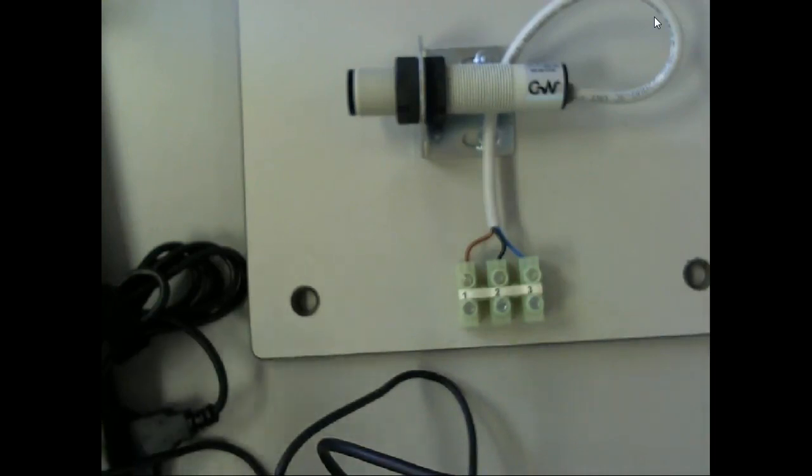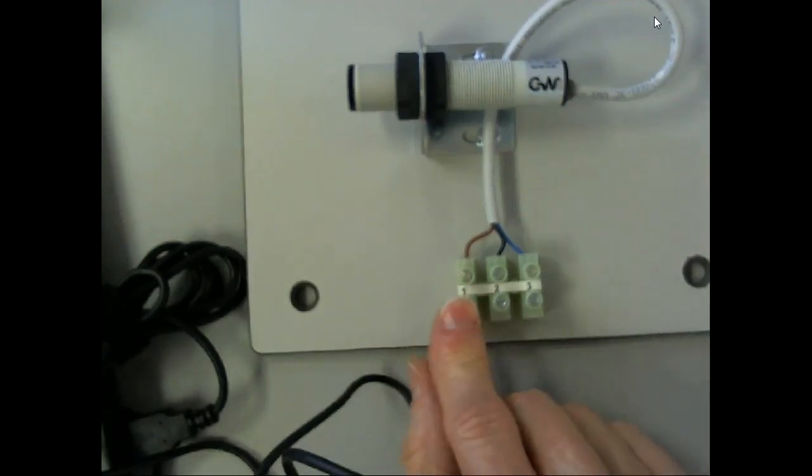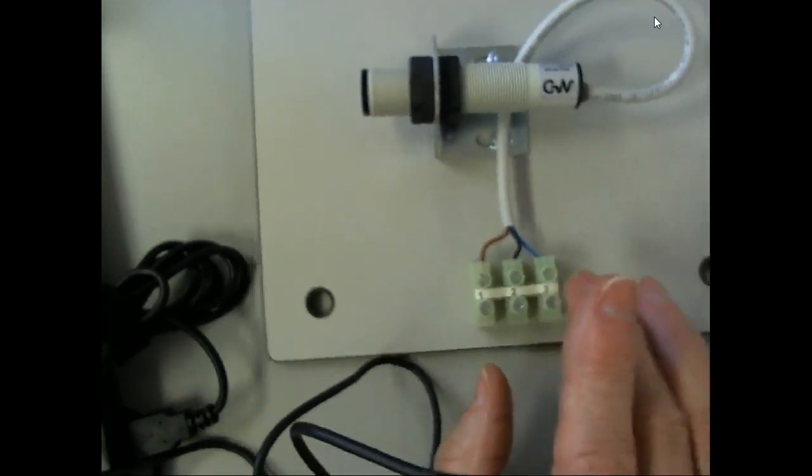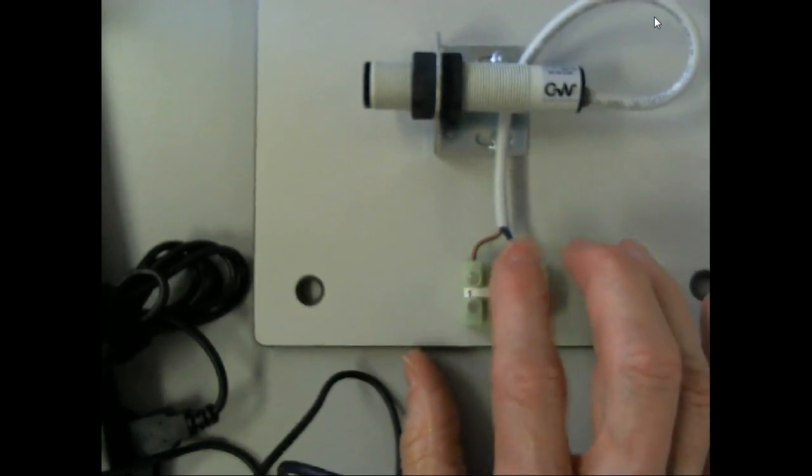Most of the time we use black for common. Over in Europe, they don't use black for common. They use brown for common. And then blue is hot or plus, yeah. And then the black would be the signal wire.